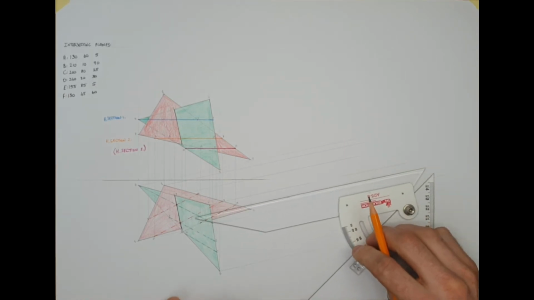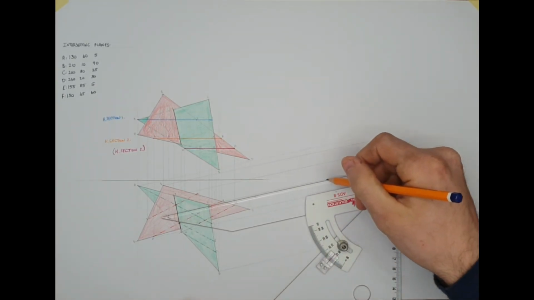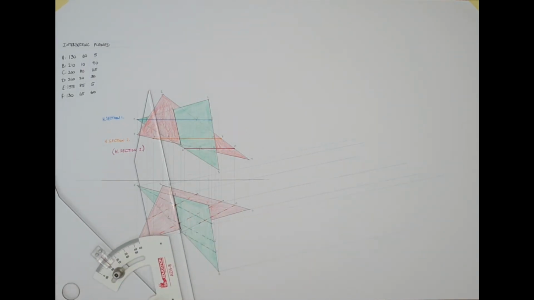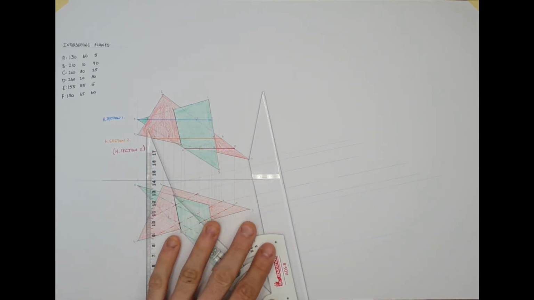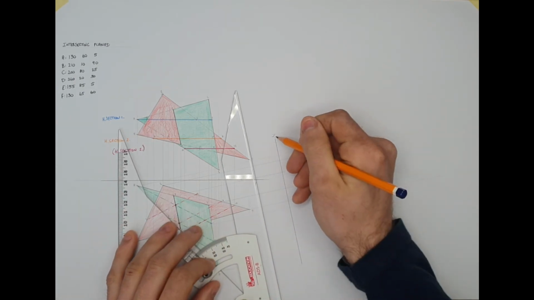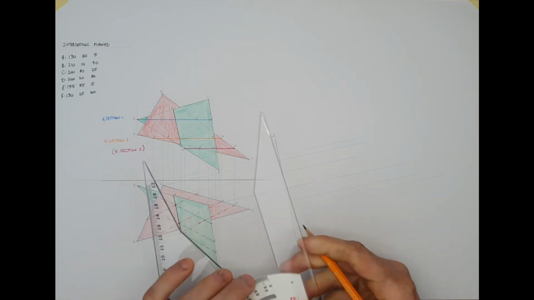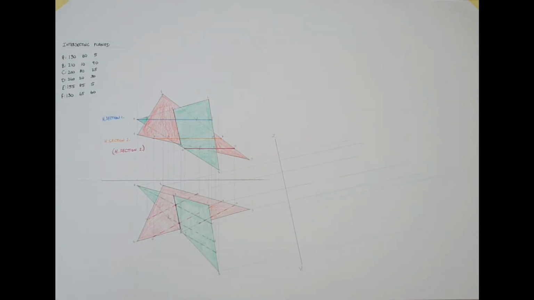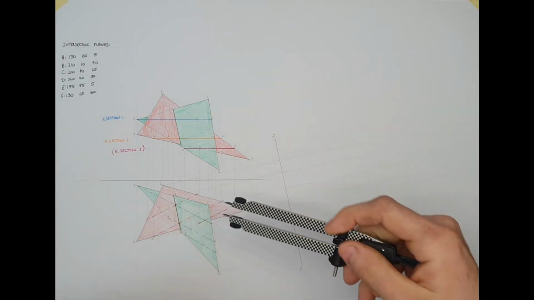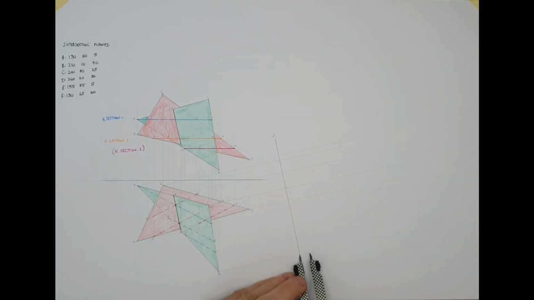And drop in this projection again. I'm going to put in a line parallel to the line of intersection, and that's my X1, Y1 line. There's my X1, Y1 line right there. Now, time to take my compass. I'll start off with the green plane. I'll take the height of point B from my elevation. I'll go down to point B and up to the X1, Y1, and that is point B right there.